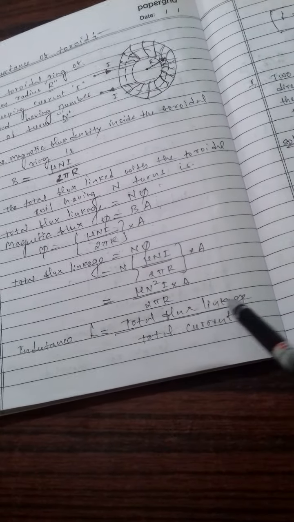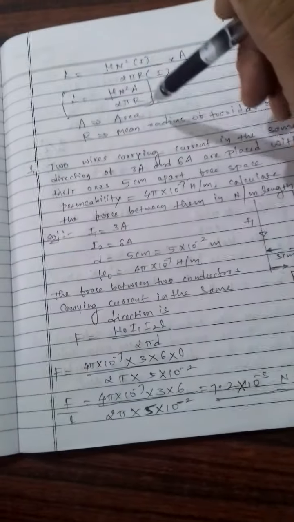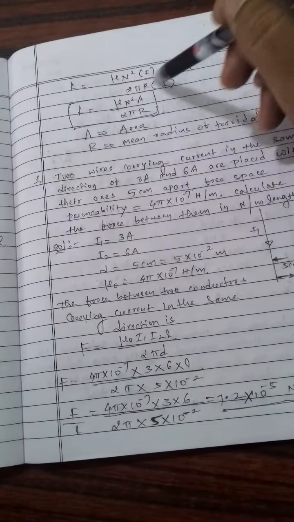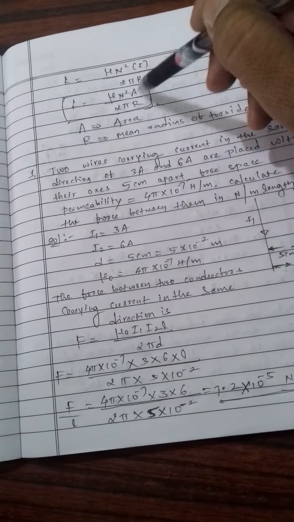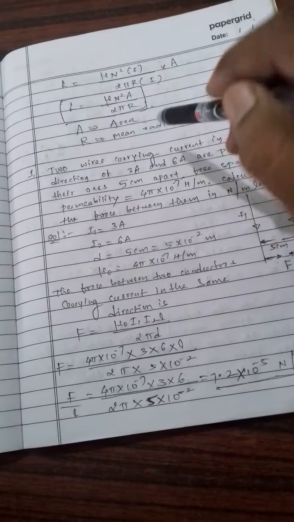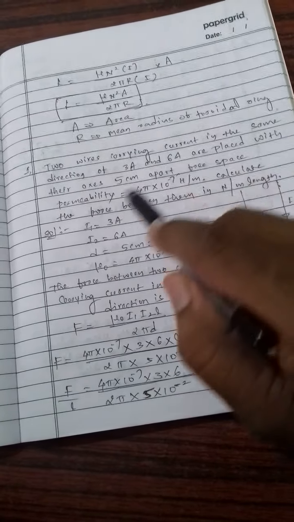Inductance L is equal to total flux linkage upon total current. So L is equal to mu N square I upon 2 pi R into I into A. Therefore L is equal to mu N square A upon 2 pi R, where A is the area and R is the mean radius of the toroidal ring.